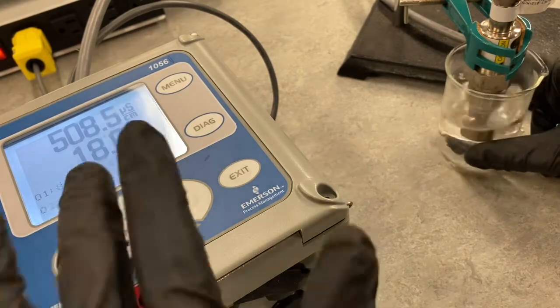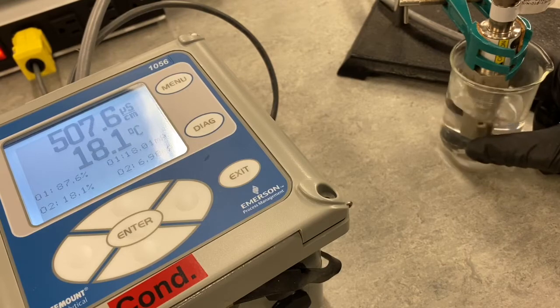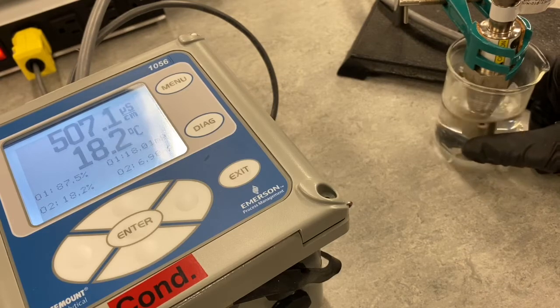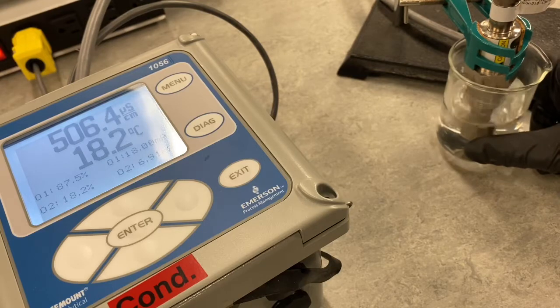All right, so it's coming up, it's about 18.1. It looks like the cooled probe may have cooled off our sample. It was at 19 before.